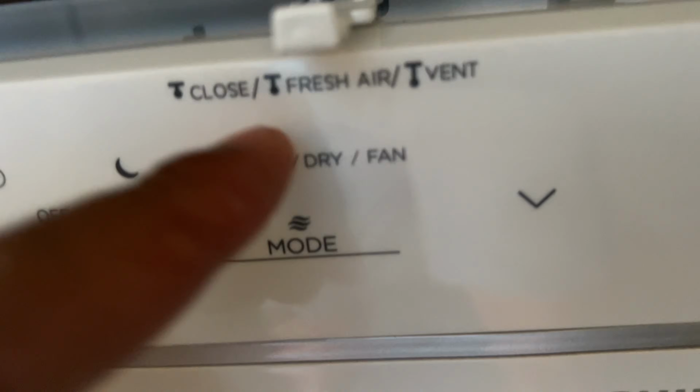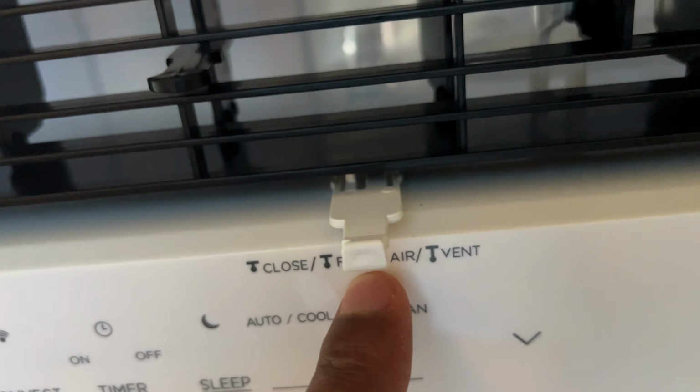So make sure it's out right here so you can have fresh air coming from outside, and you can close it. You can just press it in halfway for fresh air, vent for all the way out like this, and to close it, just go ahead and press it all the way in.